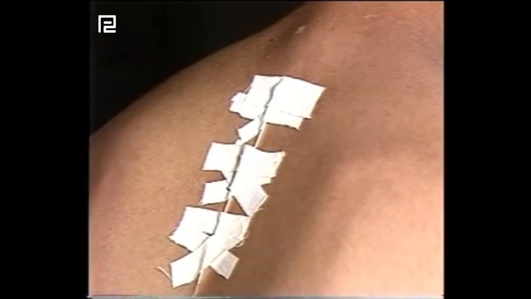Fix the needles with adhesive tape. Retain the needles in this way for 24 hours. It usually requires only one treatment for healing.